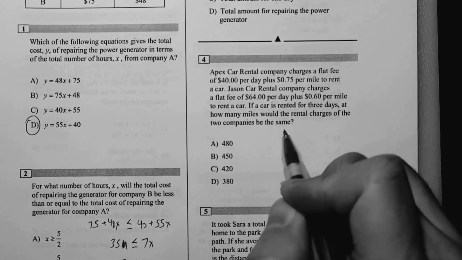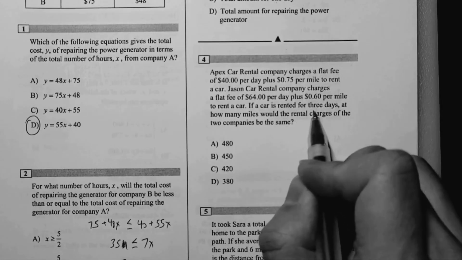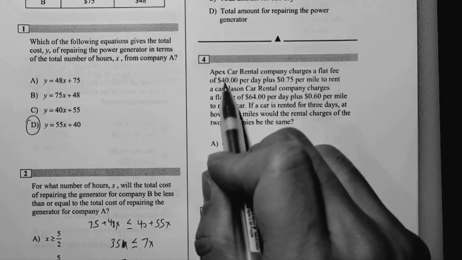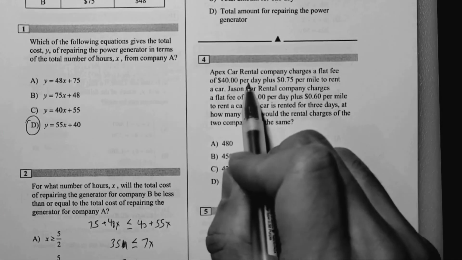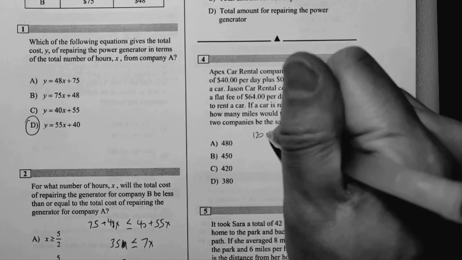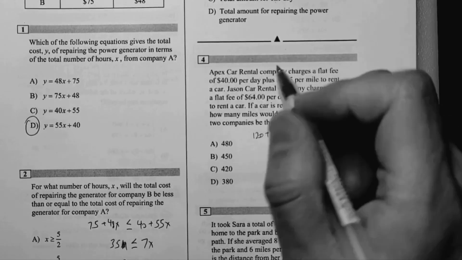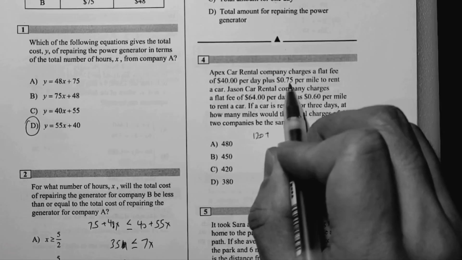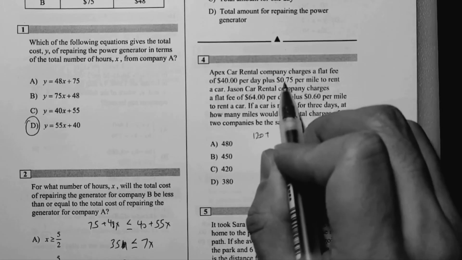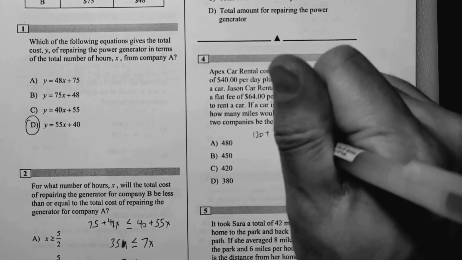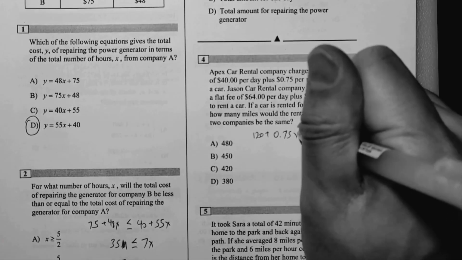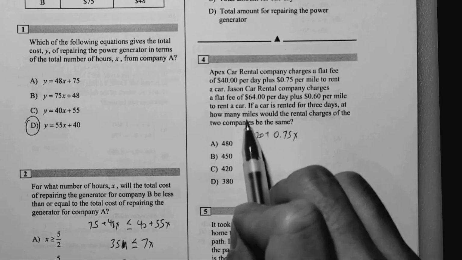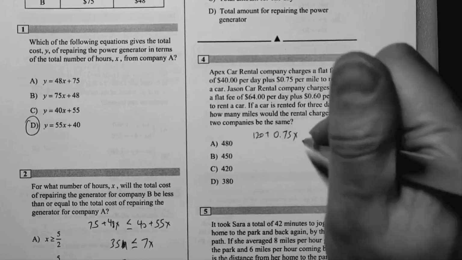Let's say the car is rented for 3 days. So for Apex, 3 days is $40 per day. That's $120. Okay, and then in addition to the cost per day, you have that variable of 75 cents per mile. So it'll be 0.75x. Let's call the number of miles x. So you have to be able to denote what you're trying to find as a variable here.